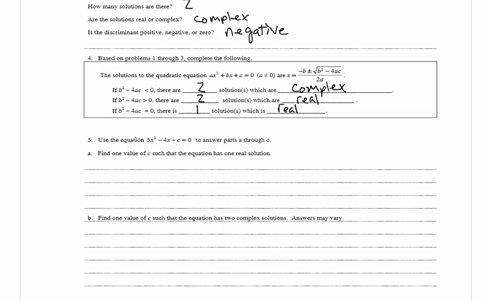In 5, it says use the equation 5x squared minus 4x plus c to answer parts A through C. In A, it says find one value of c such that the equation has one real solution. So remember, in order for it to have one real solution, our discriminant must equal 0, and our discriminant is b squared minus 4ac, and we're going to set that equal to 0.